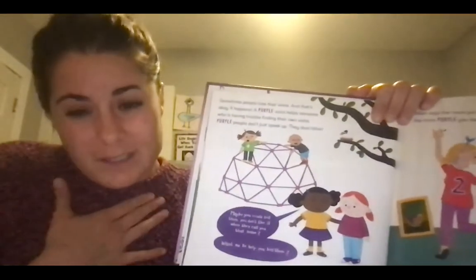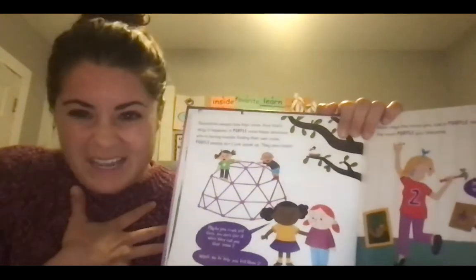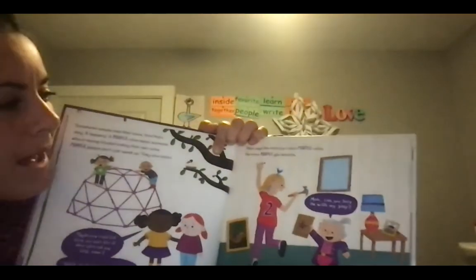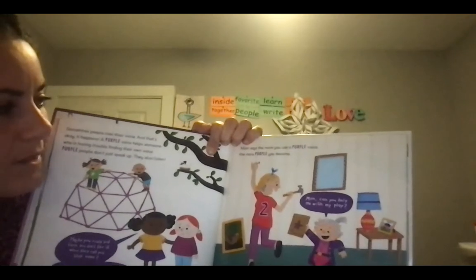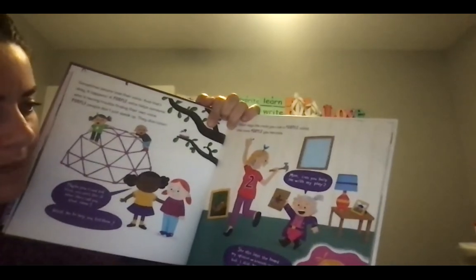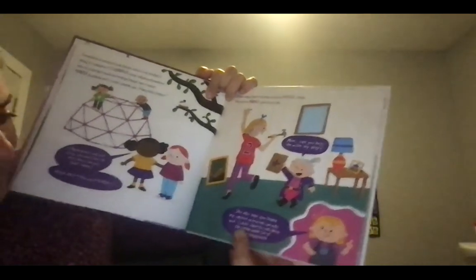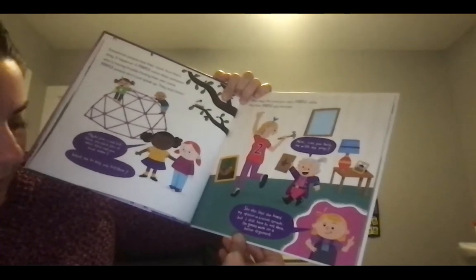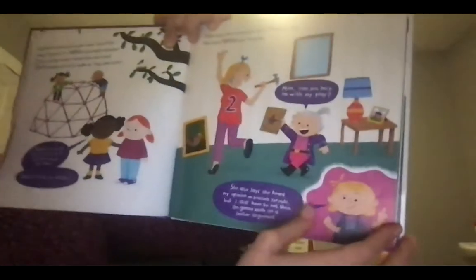Sometimes people lose their voice, they feel really shy or they feel sad. It's good to speak up for them and help them. Mom says the more you use a purple voice, the more purple you become. Mom, can you help me with my play? She also says she heard my opinion on Brussels sprouts, but I still have to eat them. I'm going to work on a better argument.